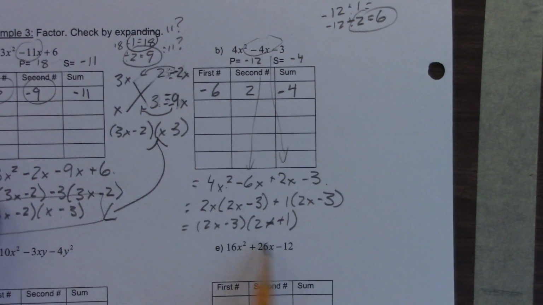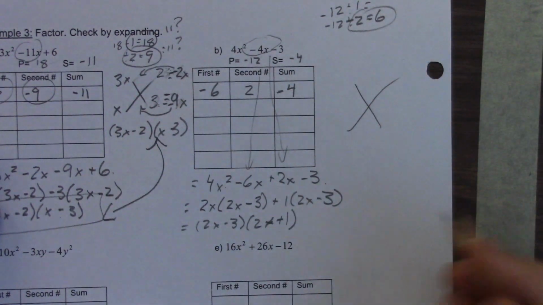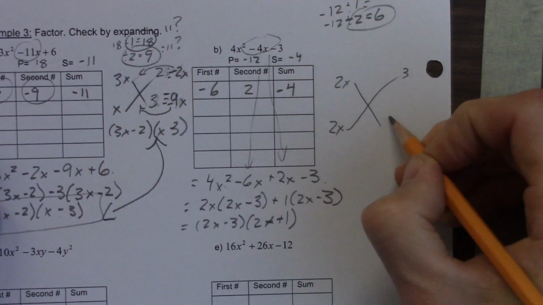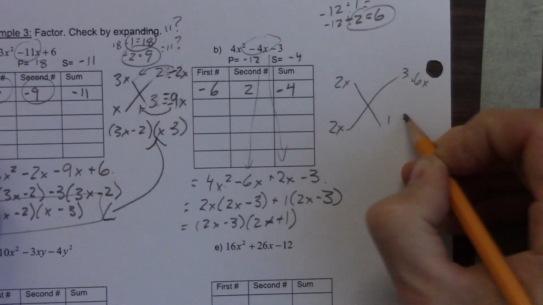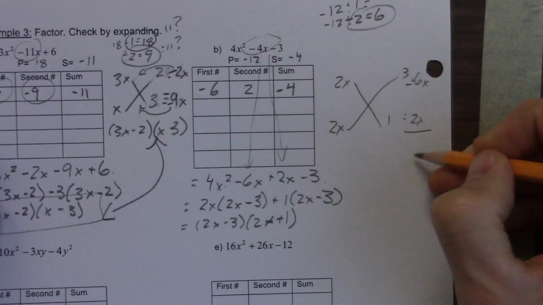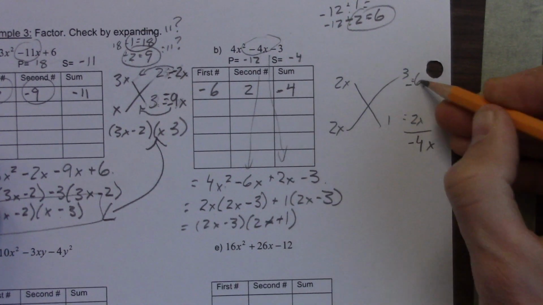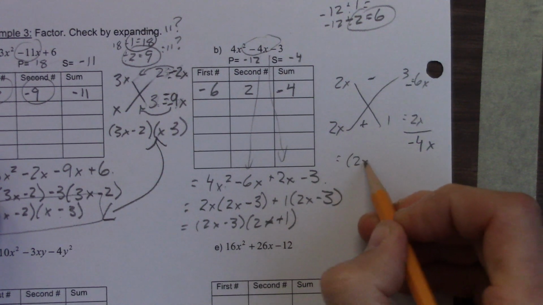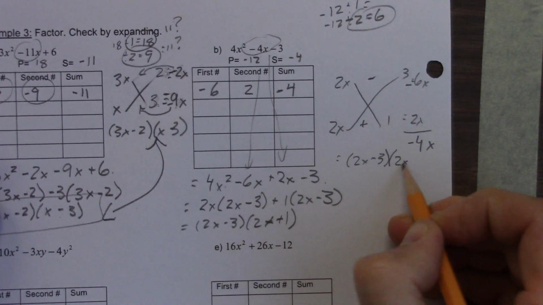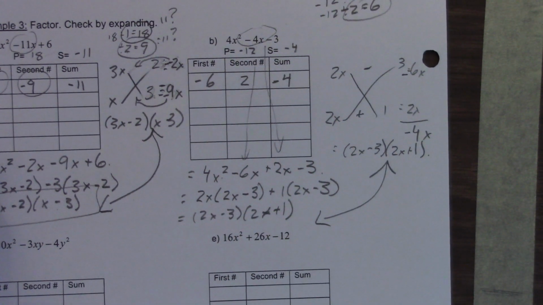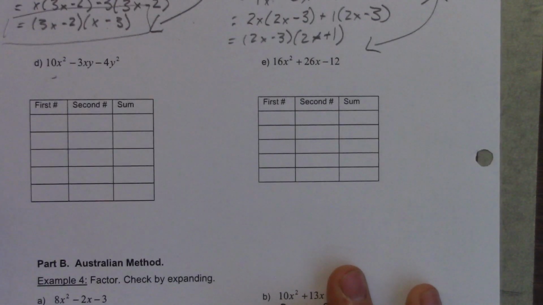That's our answer. If we want to do it the fast way, we can do 2x here, 2x here, 3, we'll try 3 and 1. We get 6x and 2x. Can I use those two to get 4? Yes, my 6 needs to be negative. Add them up, so this is negative and this is positive. So right away I get 2x minus 3 and 2x plus 1. These are the same. Any questions? Next.